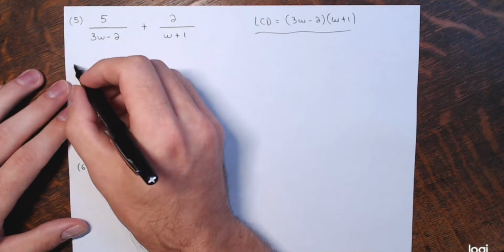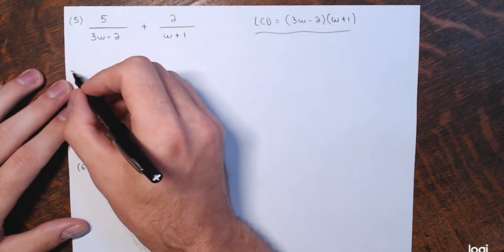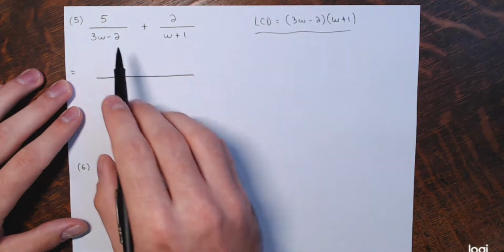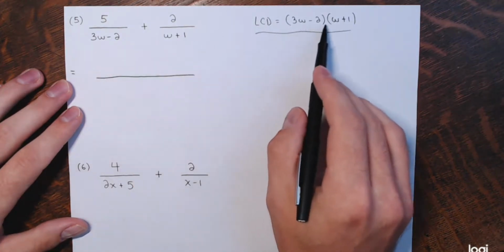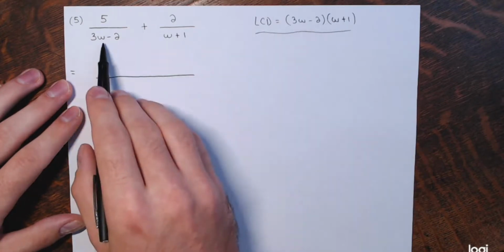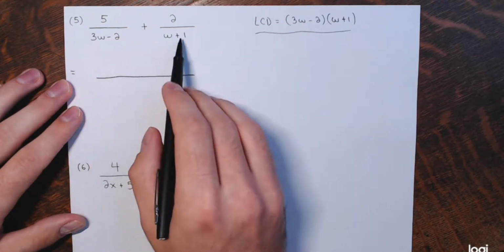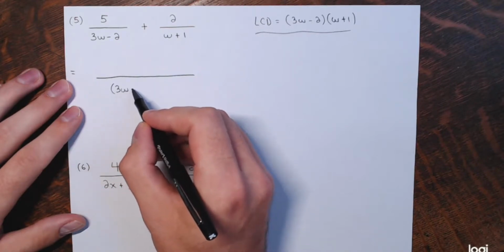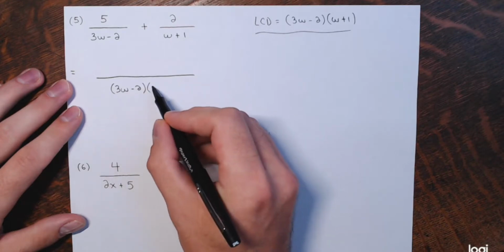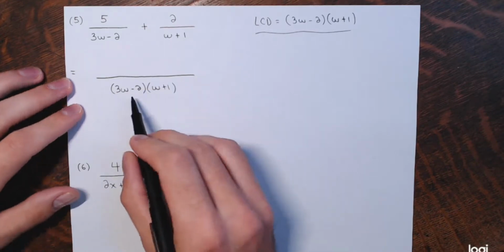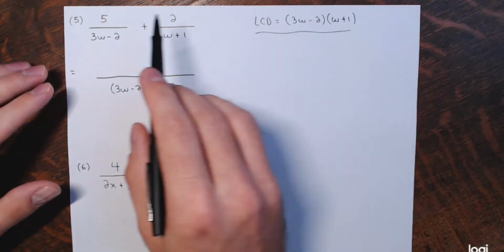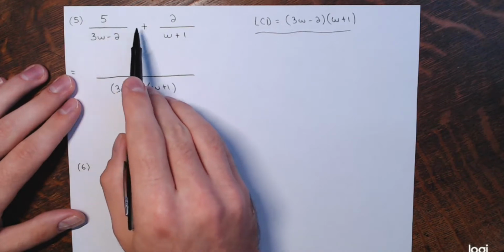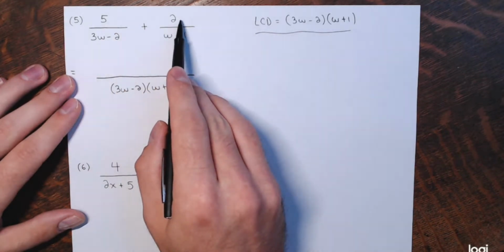Okay. And then what we're going to do is I'm going to put them together right now, because we're going to get this as the LCD. That LCD, we're going to get that as the denominator of both these fractions. So that's going to be the denominator of the sum. So I'll have 3w minus 2 times w plus 1 as the denominator of the sum, this LCD. And then in the numerator, I'm going to write what I would do to the first numerator plus what I would do to the second numerator.